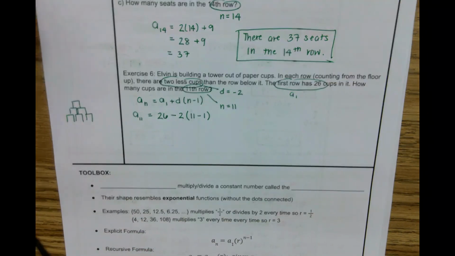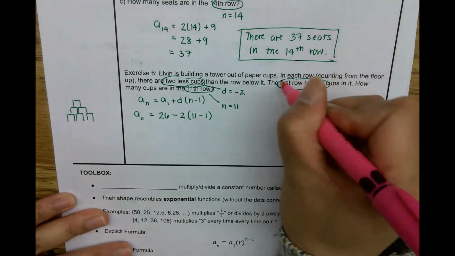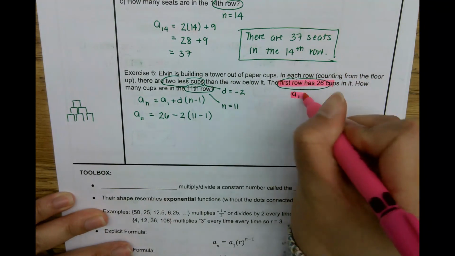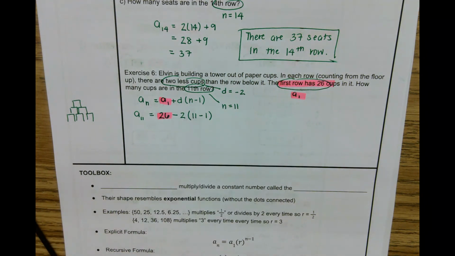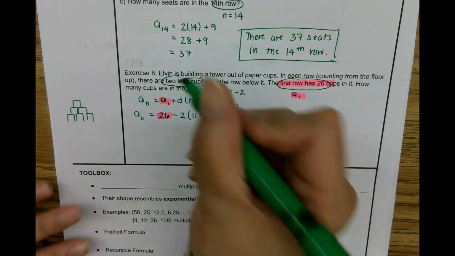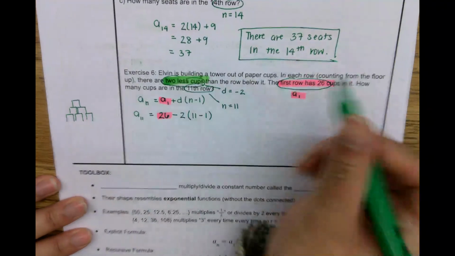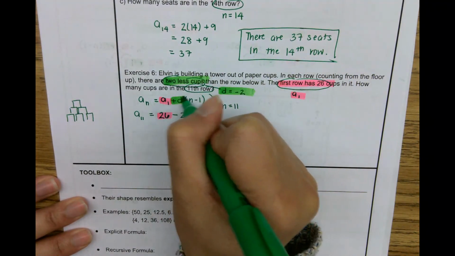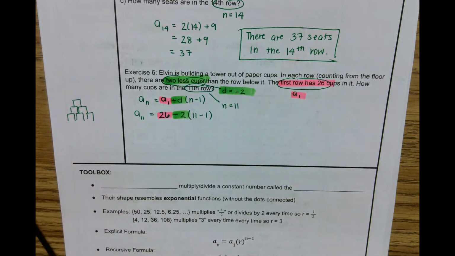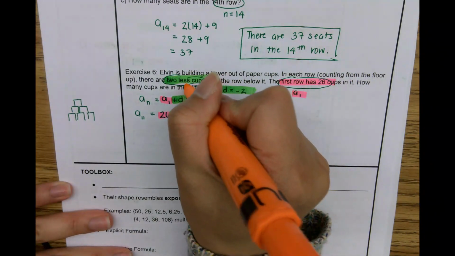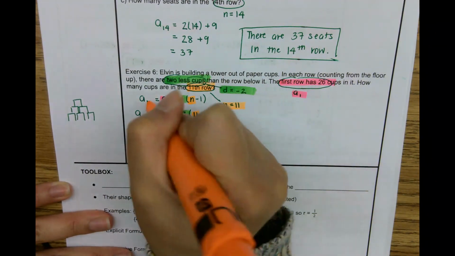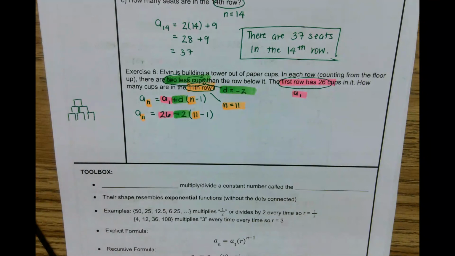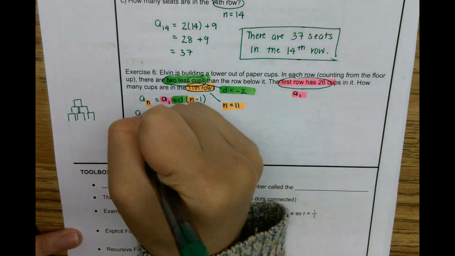If I went a little too fast, here we go. The first row has 26 cups, and in my formula that's here. Then the pattern, my common difference, is 2 less cups each time, which means d equals negative 2. That's why we see that here. And since I'm asking for the 11th row, that means n equals 11, and that's why I plugged in 11 here for n.